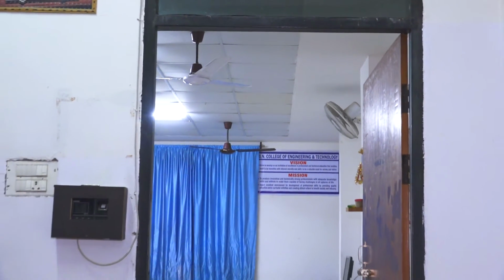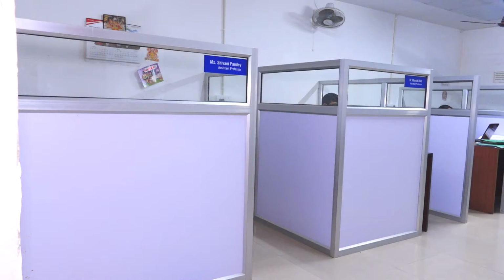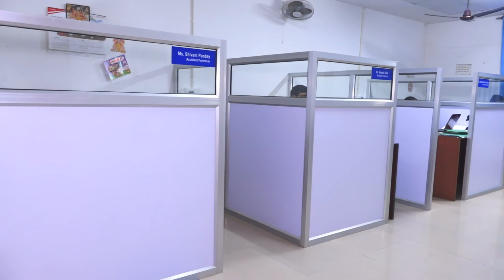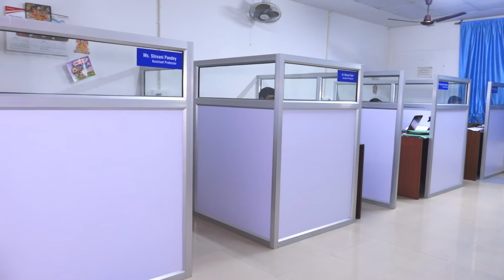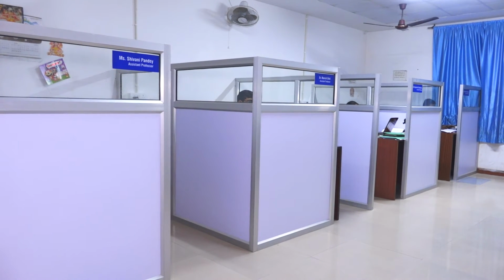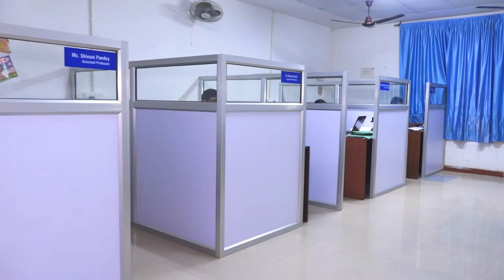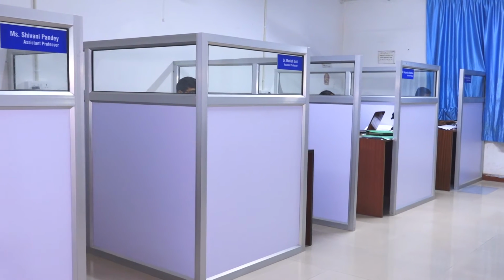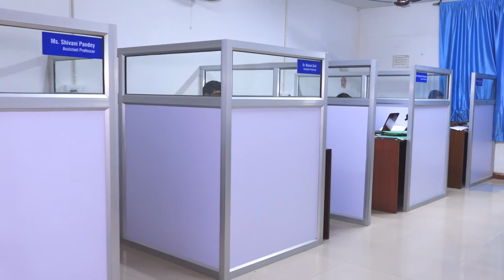Each faculty room have a computer system which is utilized by the faculty member of that particular room.